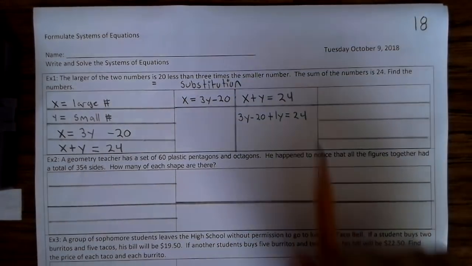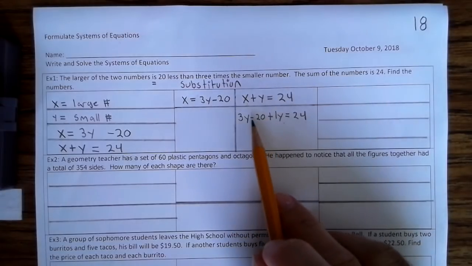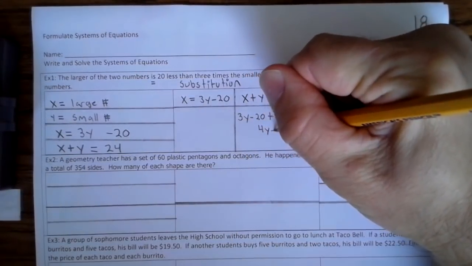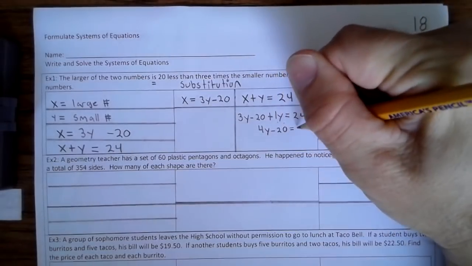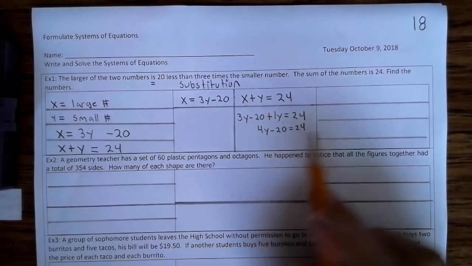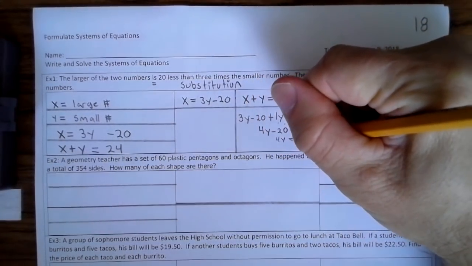Okay, now by doing that, we only have one variable, which is y, and we're going to solve for that. So 3y plus 1y is 4y minus 20 equals 24. We're going to add 20 to both sides, so that's 4y equals 44.